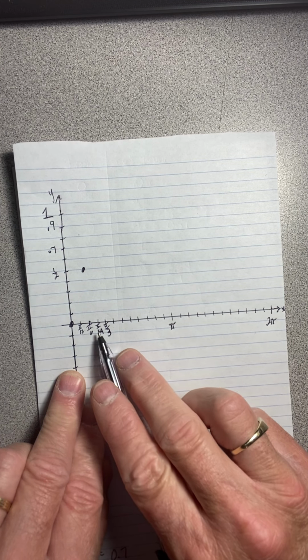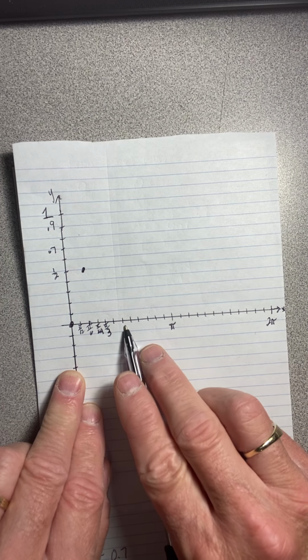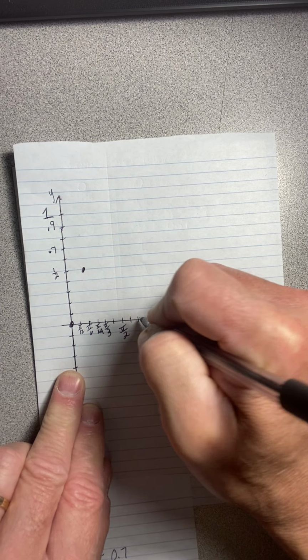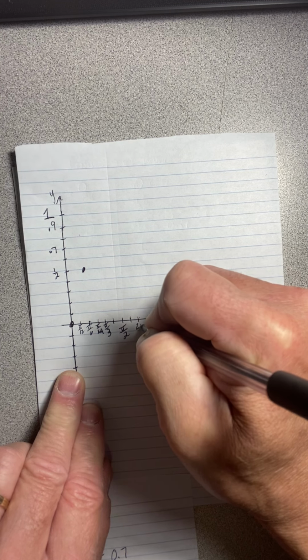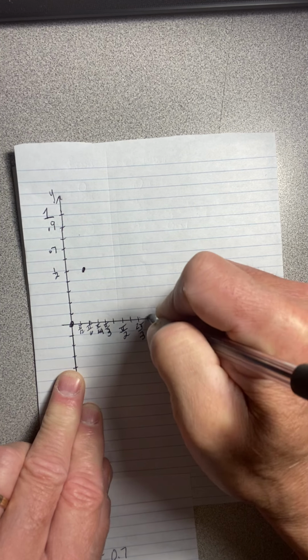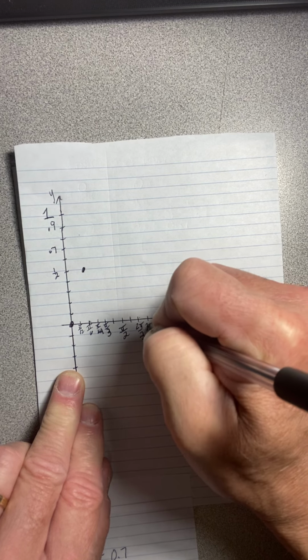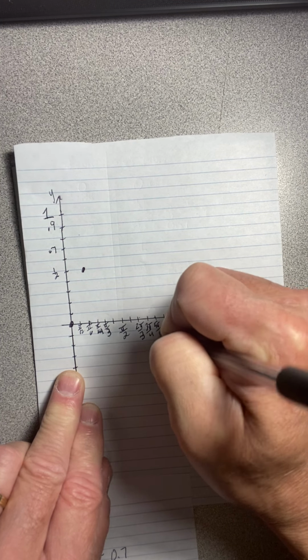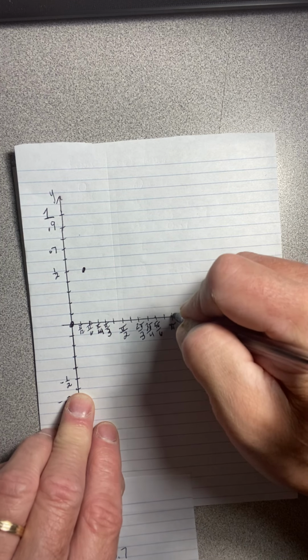So 1, 2, 3, 4. This is 5 12ths. Don't know what that is. 6 12ths is pi over 2. 7, 8 12ths is going to be 2 pi over 3. 9 12ths is going to be 3 pi over 4. 10 12ths is going to be 5 pi over 6. 11 pi over 12 doesn't reduce, and then we have pi.